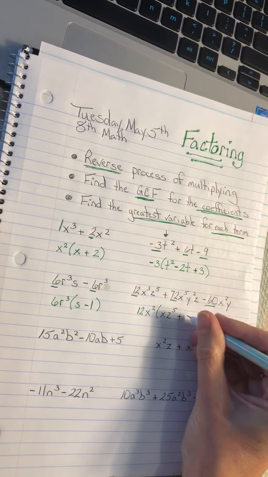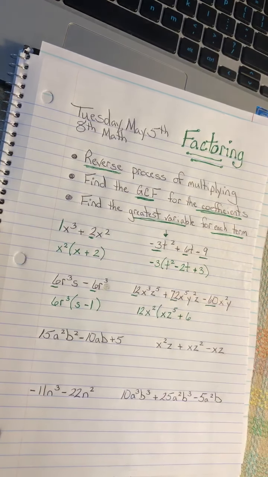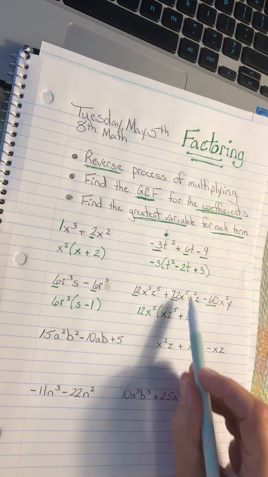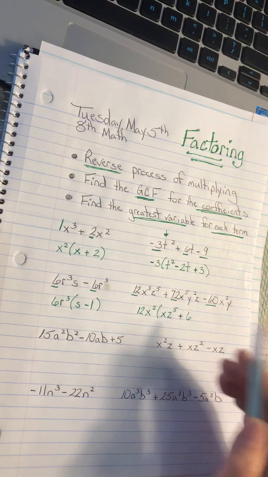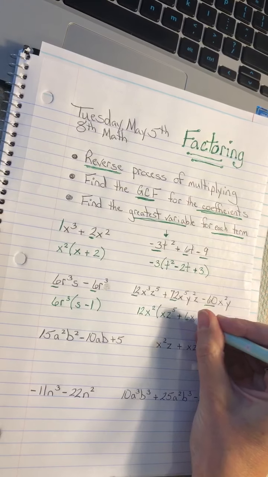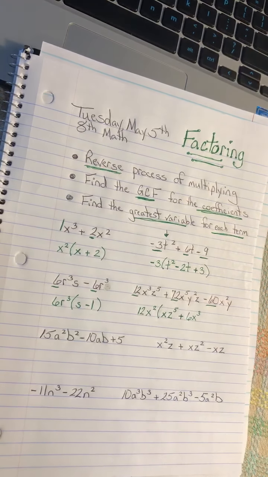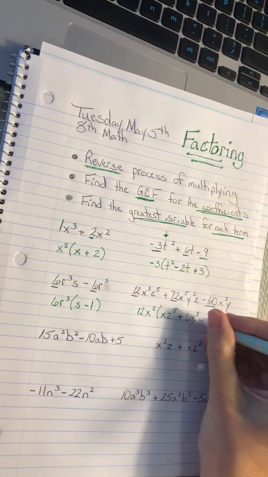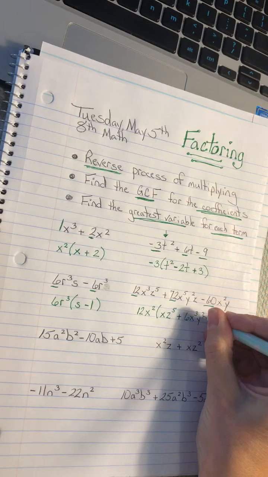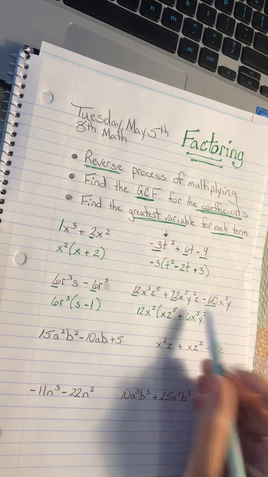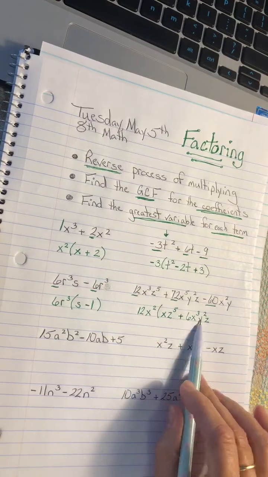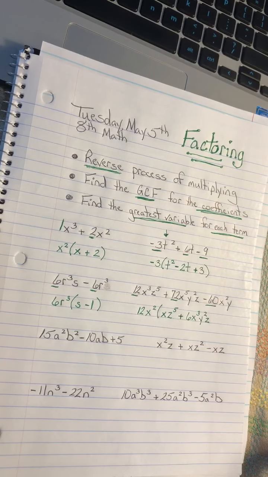12 times 6 will give me 72. I've got x to the second. I want to make x to the fifth, so I need to put x to the third in here. I need a y squared, so I put that in. I also need a z. I put that in. I have just made my second term.